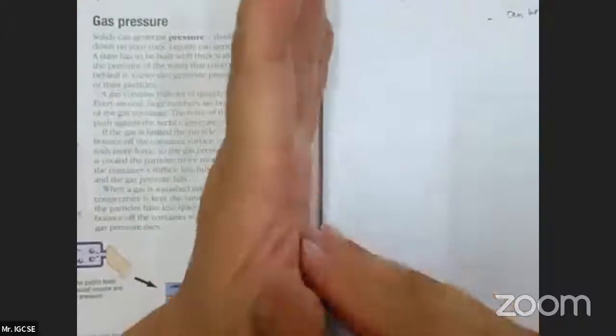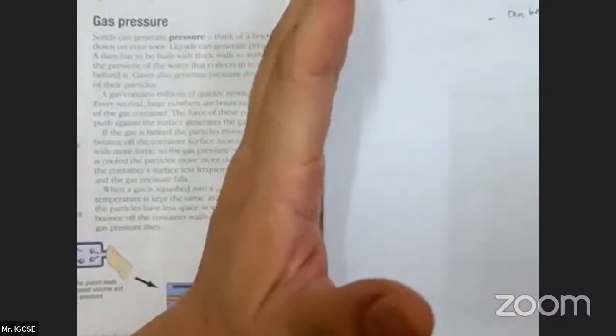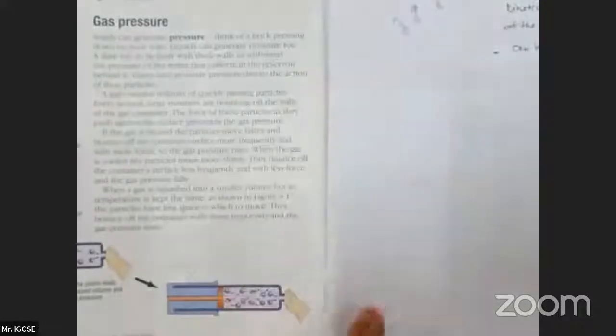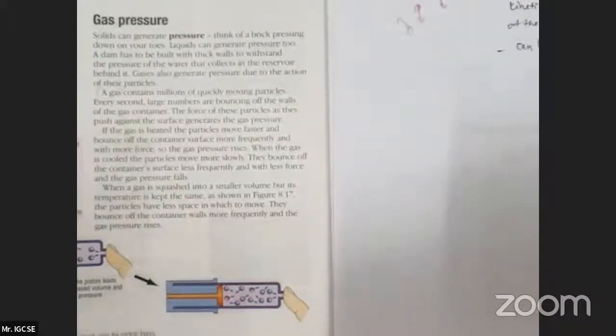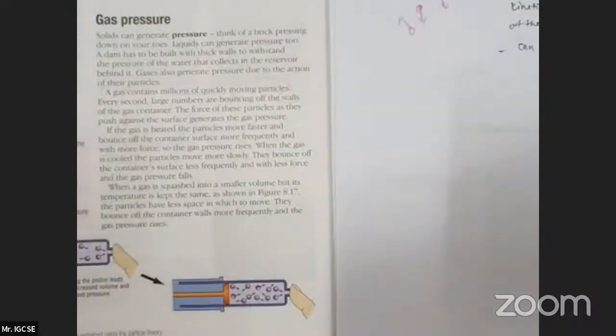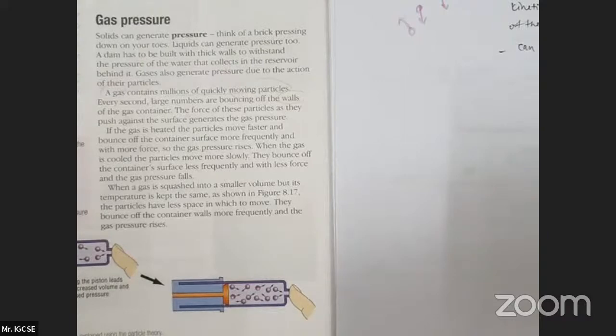So if the wall is not rigid, if the wall is flexible, then the gas pressure, even though the speed is very fast, doesn't give you a measurement of the gas pressure. The push against the surface, this is the keyword. So this is the concept you need to know.